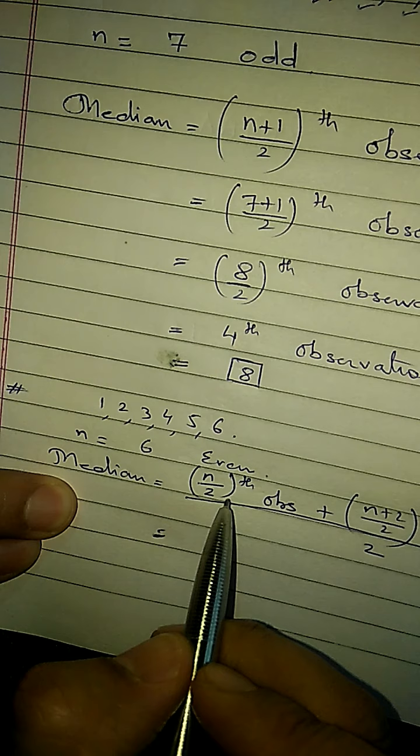Welcome everyone. In today's session, we will learn about the median of statistical data. So what basically is median? Median is the central value or the middle observation of any statistical data.